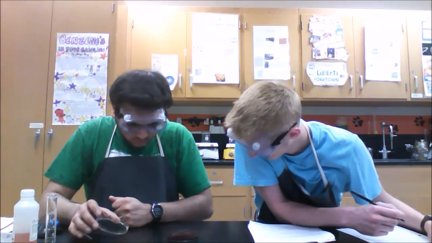Got a little lighter, I think. Looks like a metallic red. Yeah, so it got slightly lighter. That's from your potassium nitrate crystals.